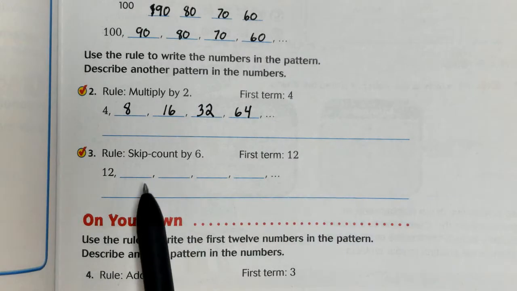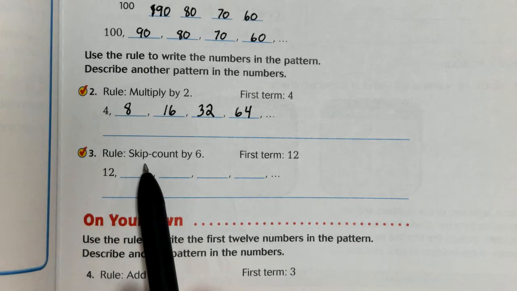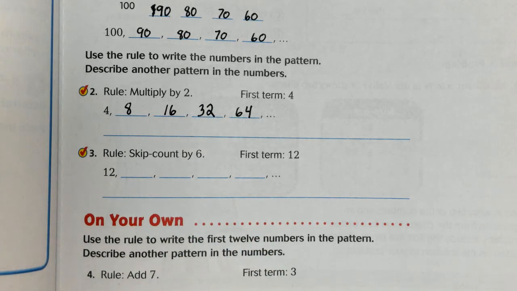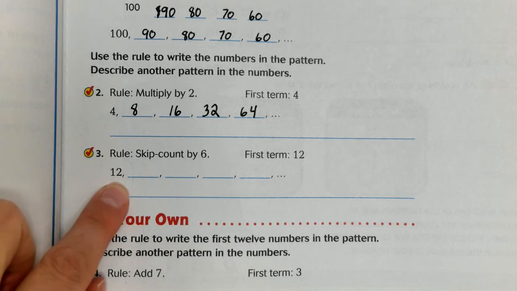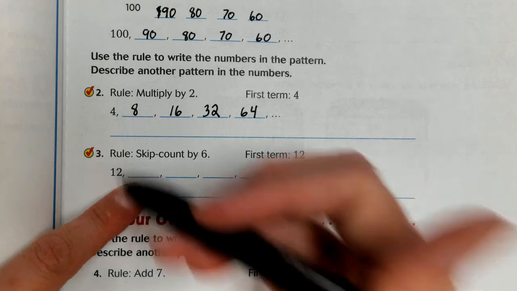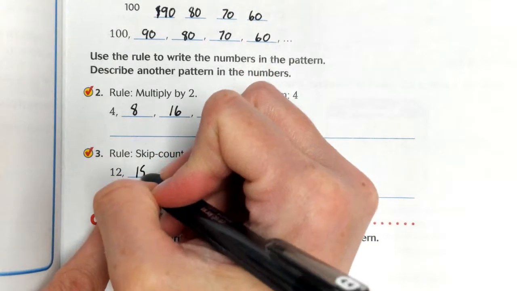Now, what is the difference between multiply by 2 and skip count by 6? If it's telling me I'm skip counting, what am I actually doing? I'm adding 6. So this would be like I'm doing my 6 times tables. So 12, and then if I skip count by 6 or I add 6, what's the next number? 18. What's the next number? 24.